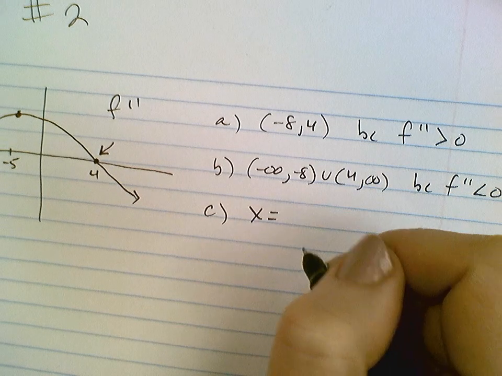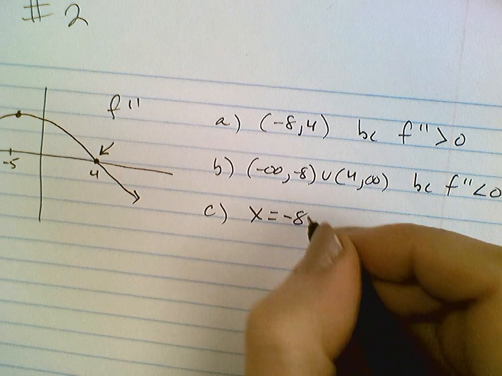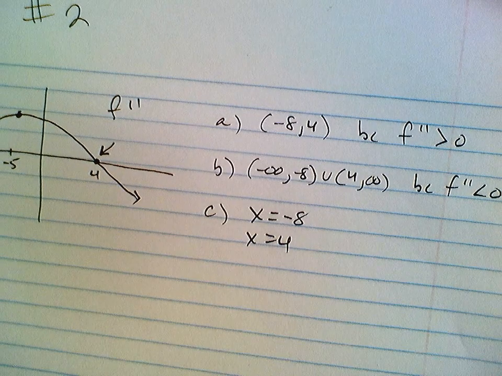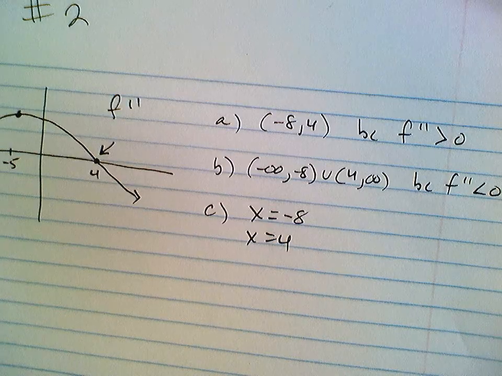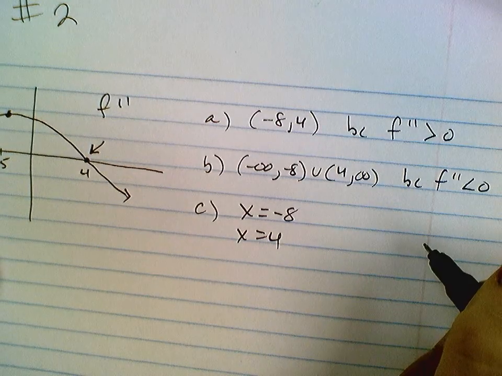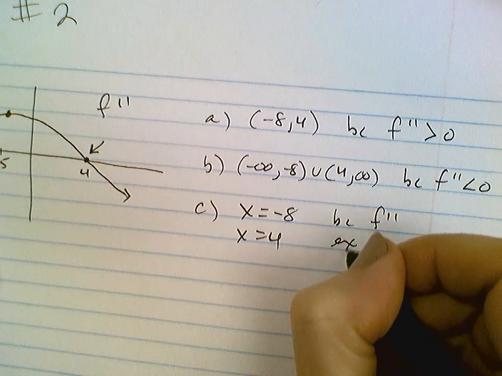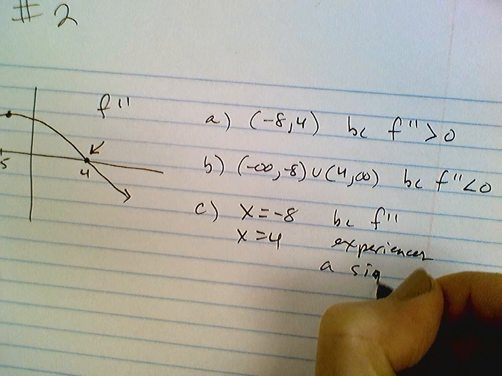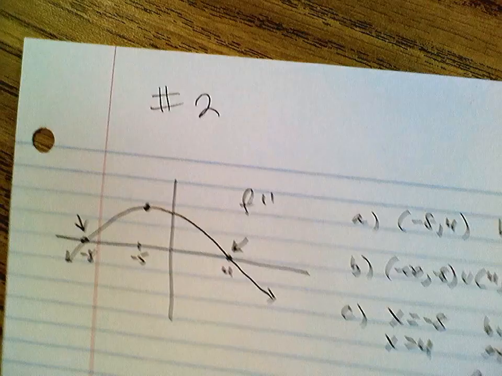It doesn't matter how the sign changes, it just matters that the sign changes. Like with an extrema, like the last one, you had to be specific about negative to positive or something, but for point of inflection, just say sign change, because I'll say F double prime experiences a sign change. Excuse my handwriting.